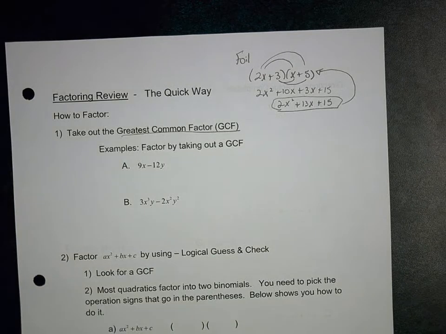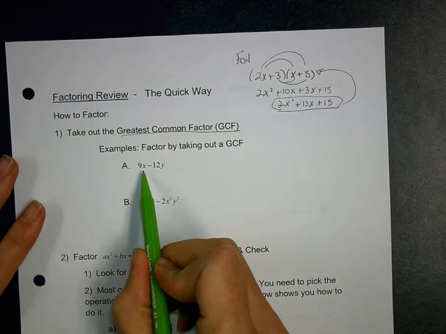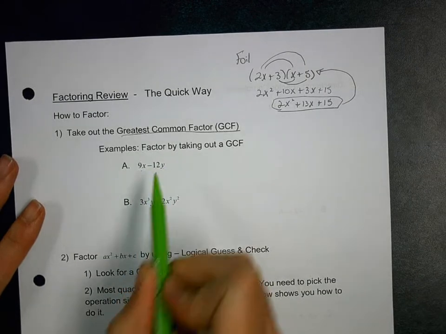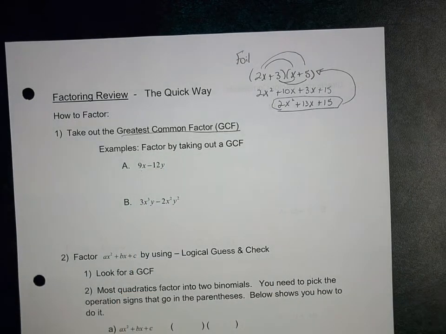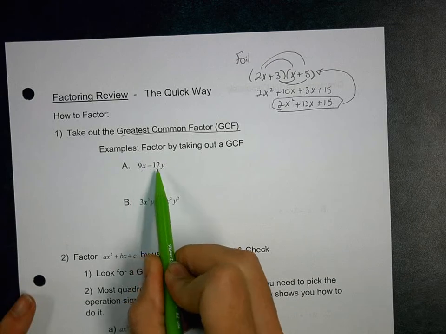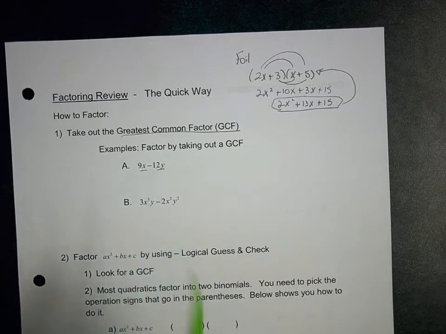So with the greatest common factor, you always look at any of these. When I say factor, I look at this one right here, 9x minus 12y. I go, is there a variable or is there a number I can factor out of both? I look at both terms and I'm like, no variable can come out. I don't have something that's the same.